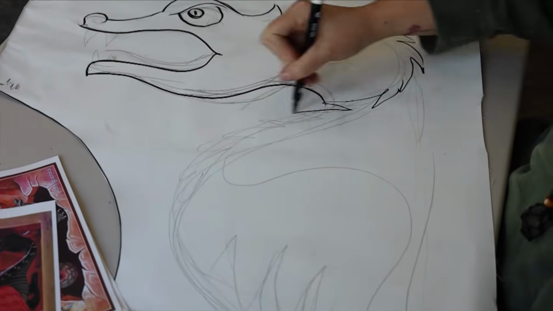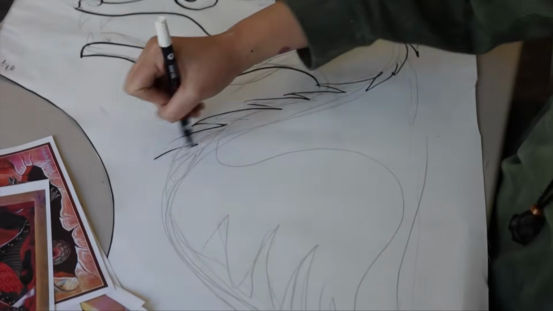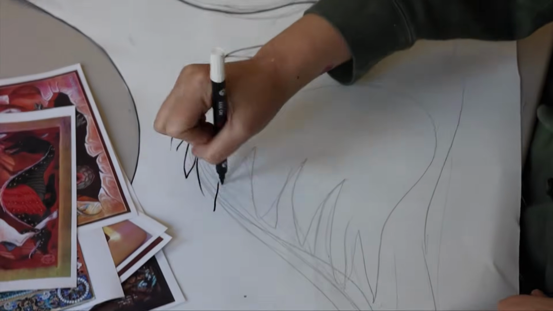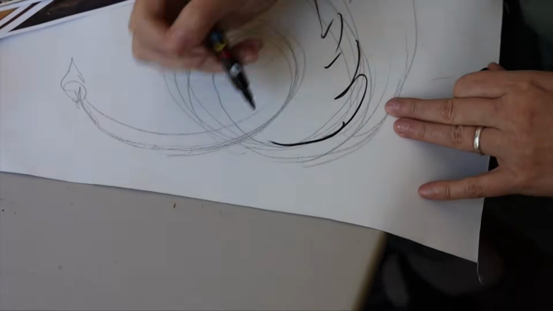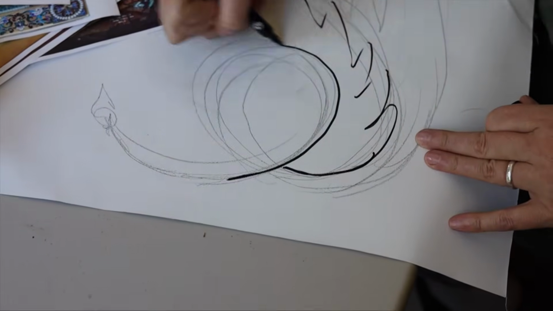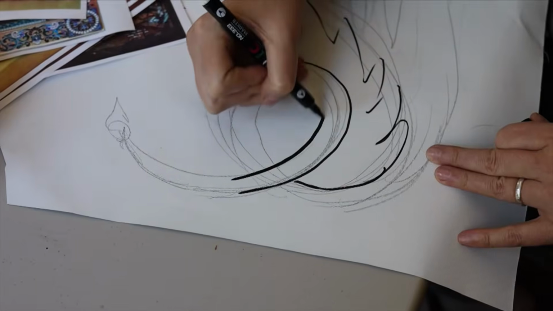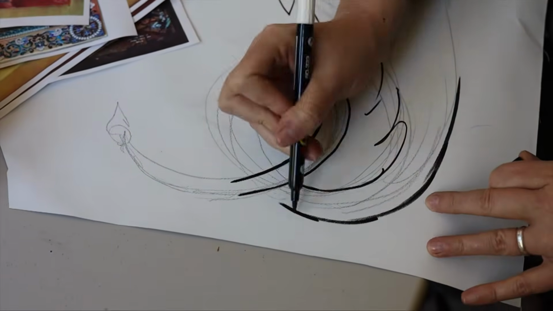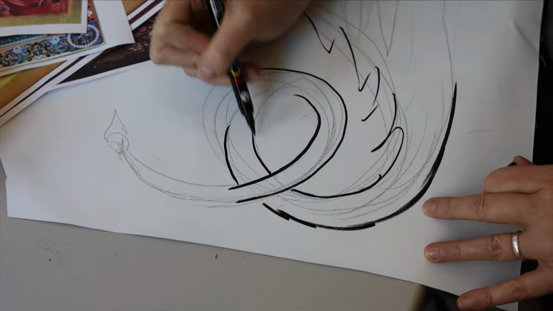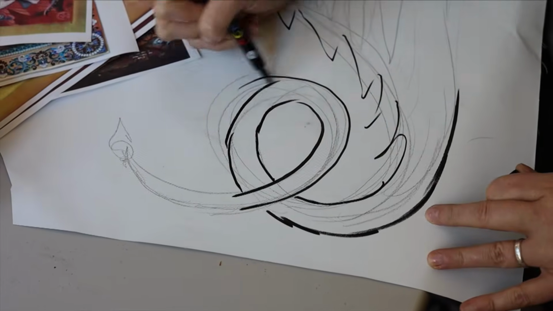As it twists around this way, comes up this way. And then we go into the tail. Tail comes this way, but we're going to kind of curl that under. We're going to make this wider here because it starts from wide. There we go, that'll do.